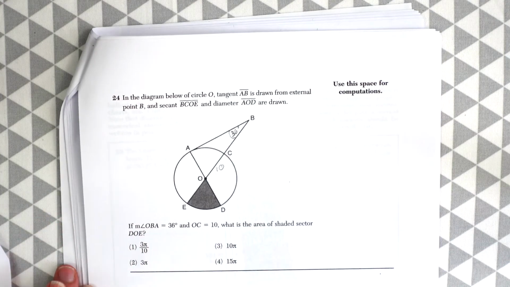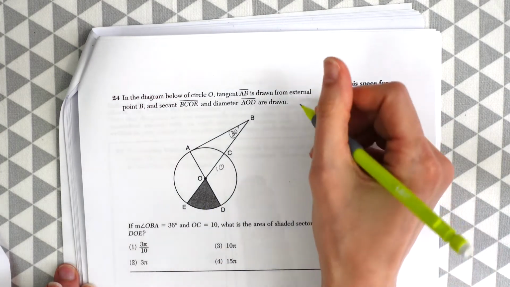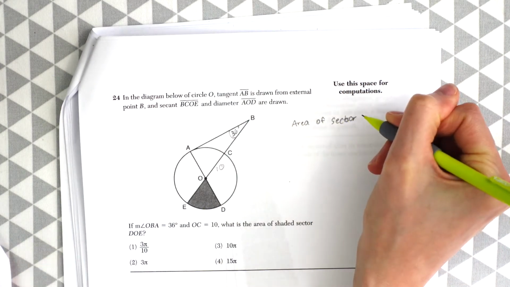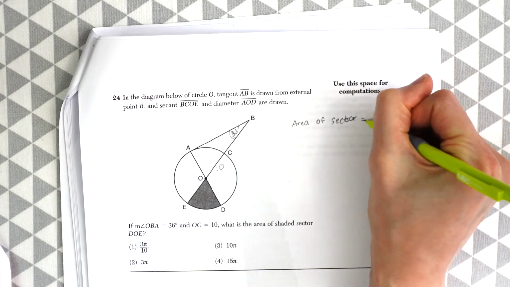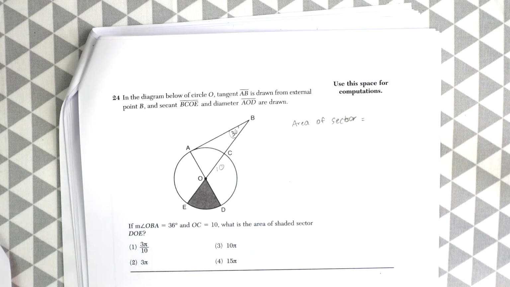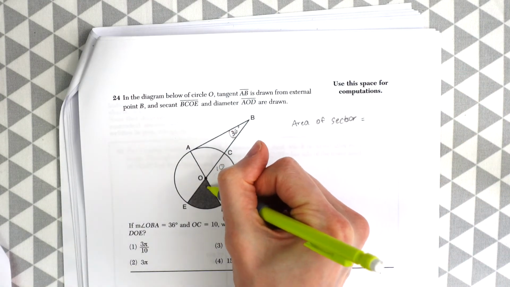We're trying to find the area of the shaded region, or the area of the sector. The area of a sector is very similar to finding the area of a circle, but now you're going to divide by the degrees.